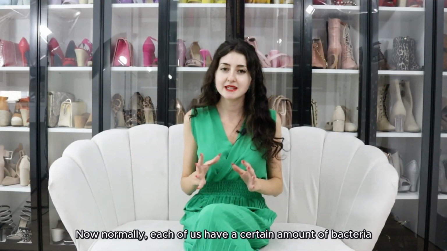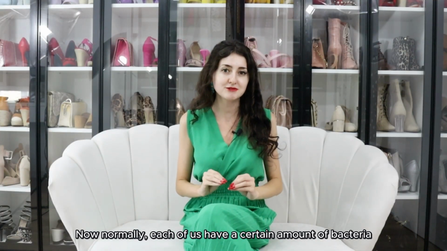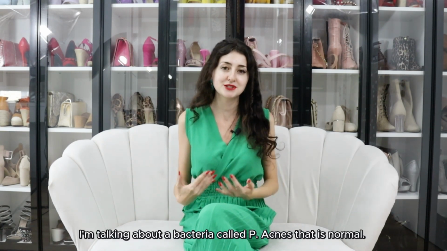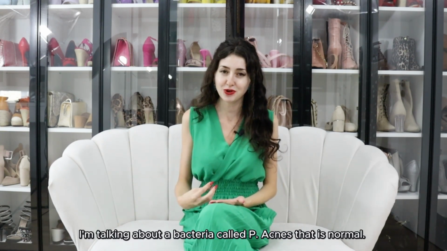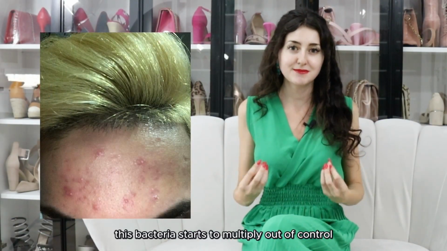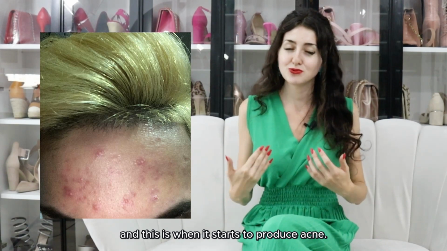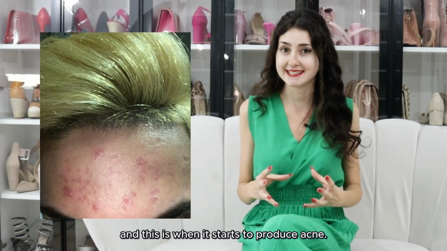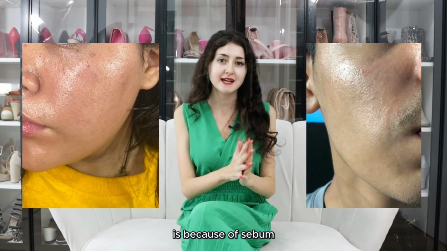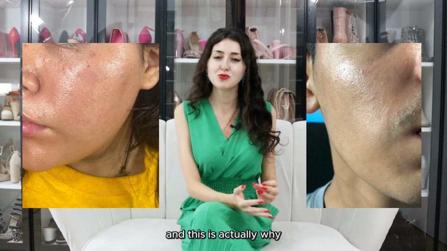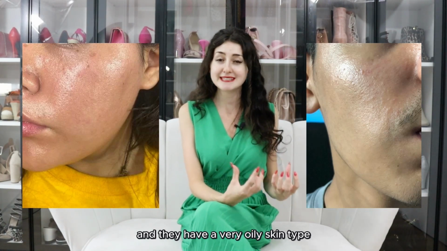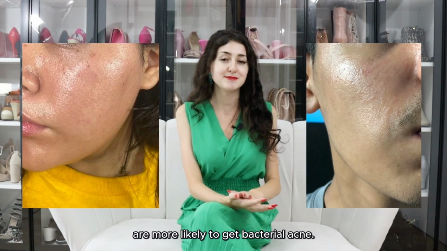Now, normally each of us has a certain amount of bacteria at the level of our skin. I'm talking about a bacteria called P. acnes, that is normal. However, in some people, this bacteria starts to multiply out of control and this is when it starts to produce acne. And by far the most common reason why this happens is because of sebum. And this is actually why people who have an increased production of sebum and a very oily skin type are more likely to get bacterial acne.